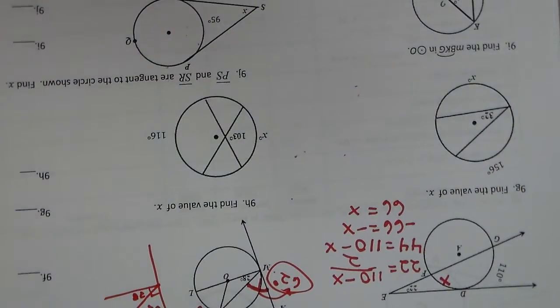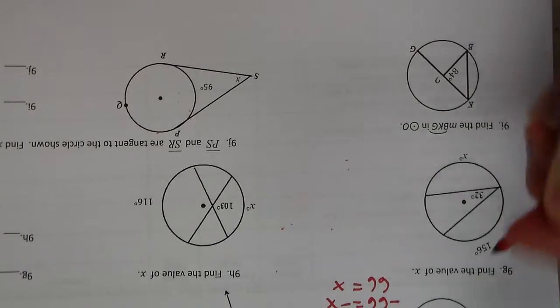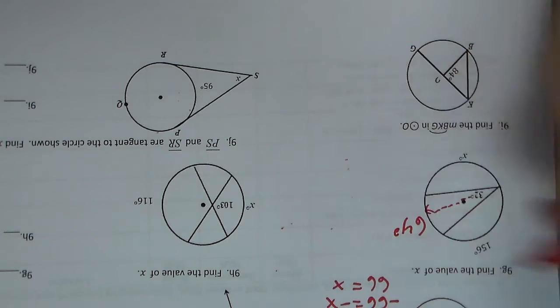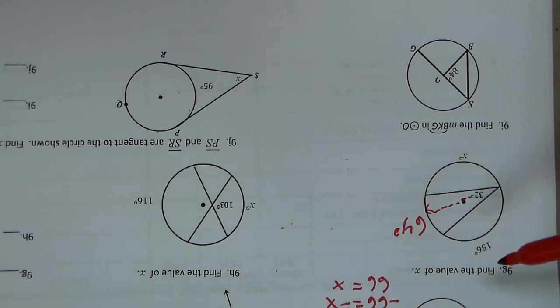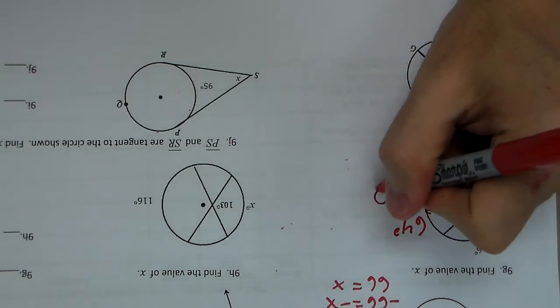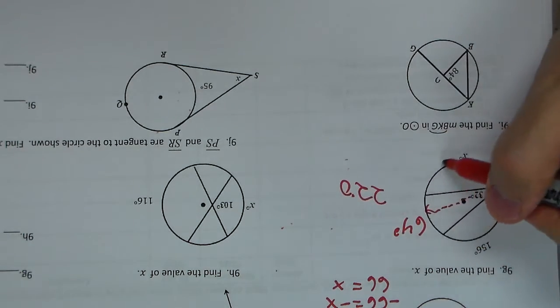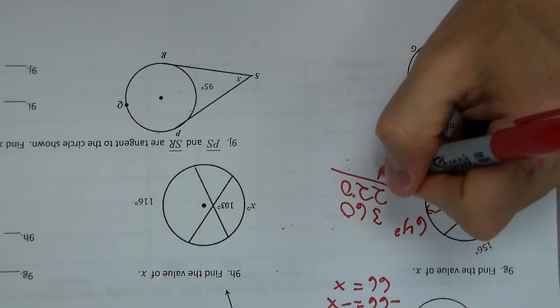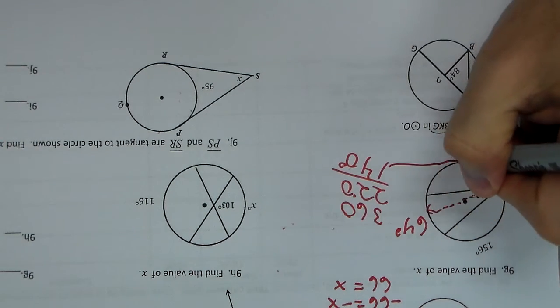For 9G, we're going to use the inscribed angle first at 32. We're going to double that and go 64 out here. Then 156 plus 64 gives us 220. To find the leftover piece, I subtract 360 minus 220, and I get 140 degrees.